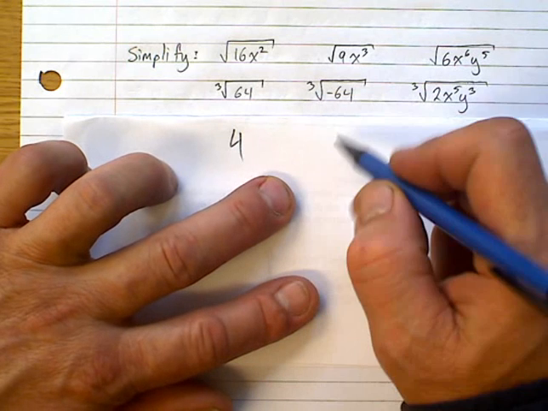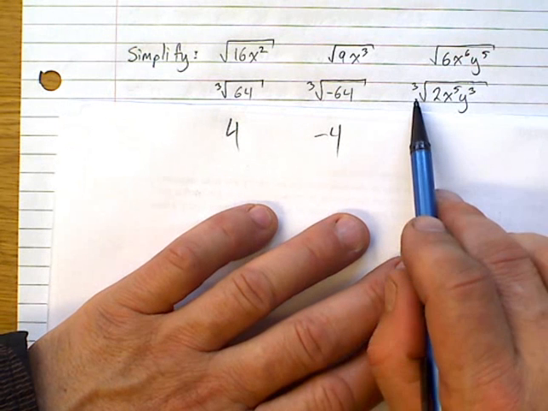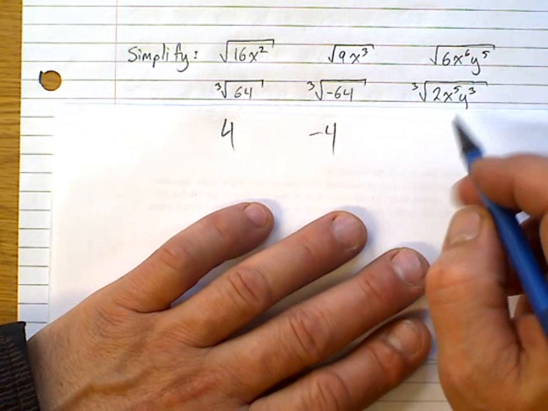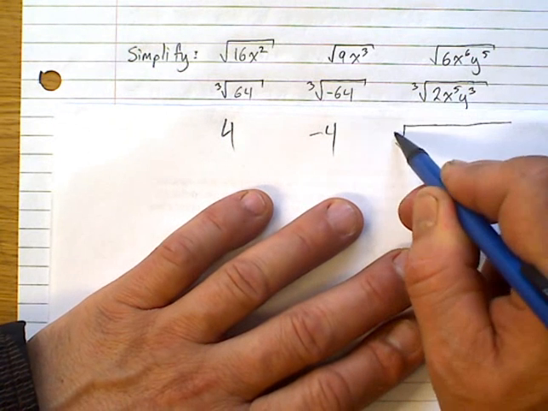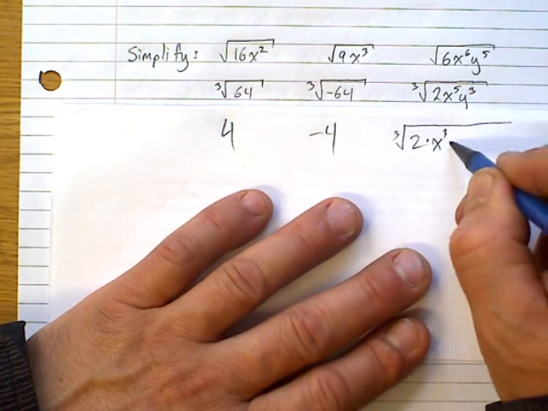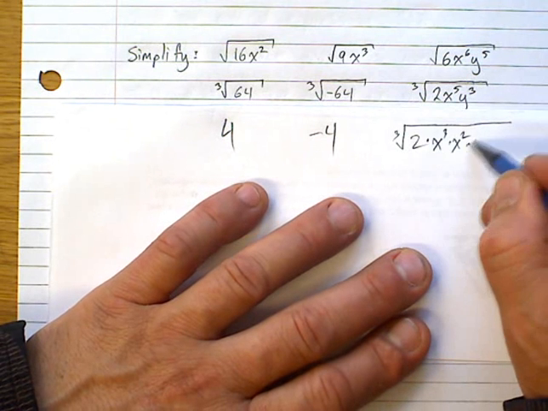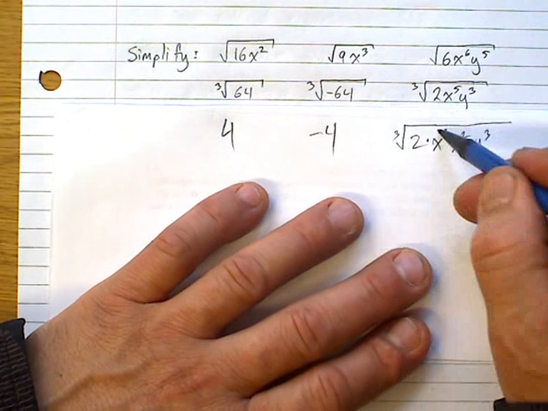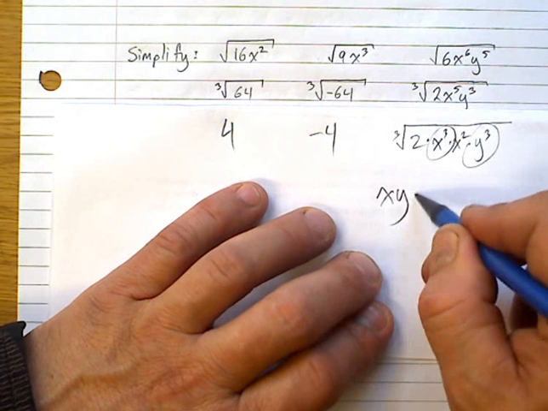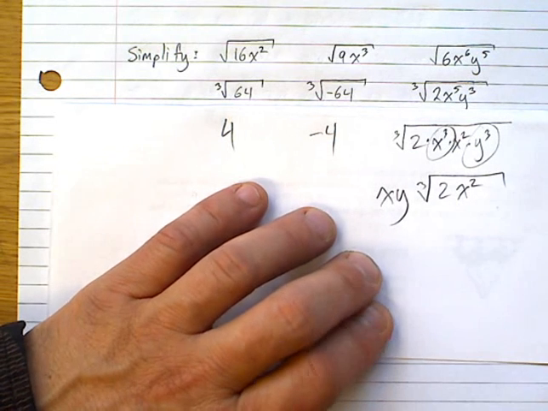Now, let's throw some variables in there. Cube roots. So what we're looking at is taking out perfect cubes. 2 is not a perfect cube, so that has to stay in there. Okay, so the 2. But the x to the power of 5, a perfect cube is x to the power of 3, and leaves me with an x squared. And then I have y cubed. That's a perfect cube, so let's take it out. Boom, boom. Those can come out, so it becomes xy. And then I have the cube root of, what else is left? 2x squared. And you are done with that. Okay?